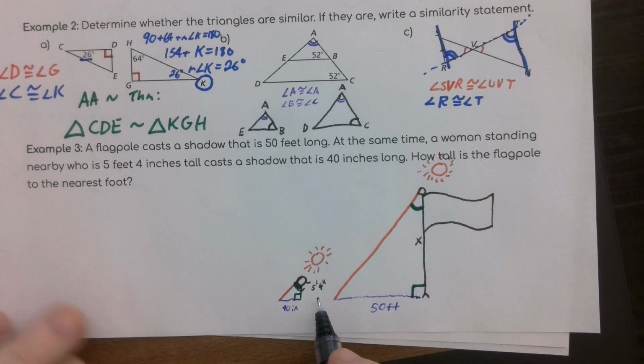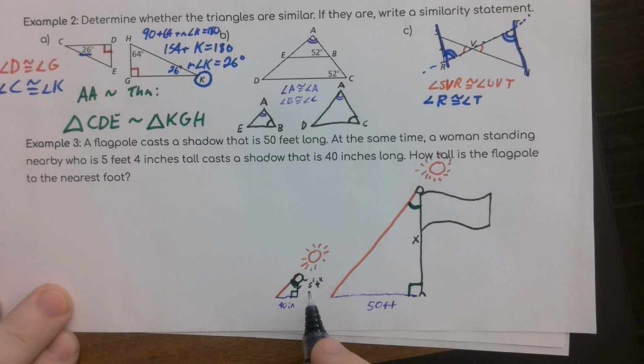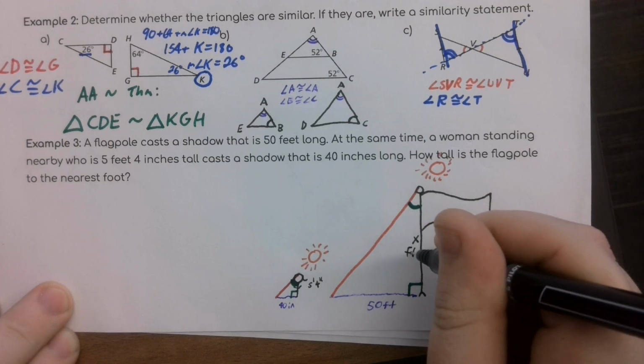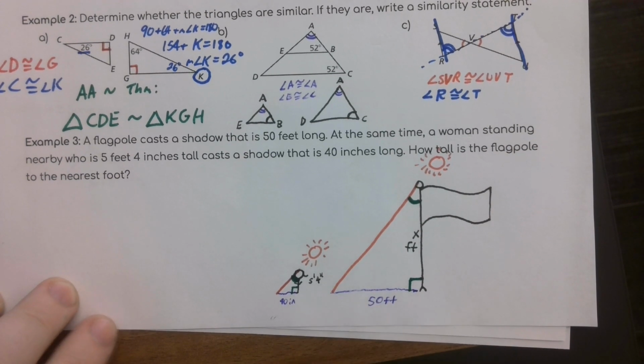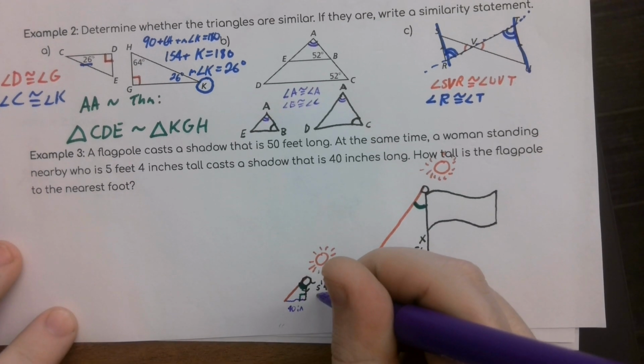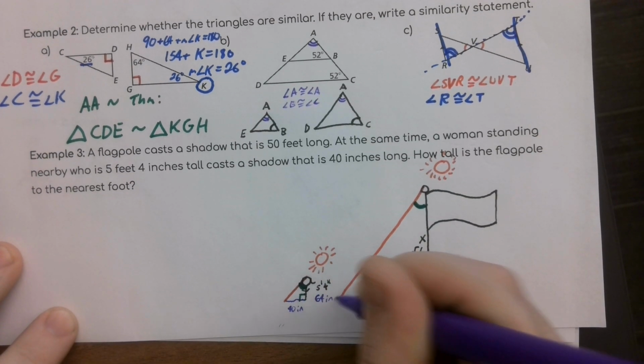So, first things first, I cannot set up a proportion when I have 5 foot 4 inches as one of the measurements. The flagpole's measurements are in feet, so this will be X feet tall. The woman's measurements should be in inches. So 5 foot 4 in inches is 64 inches.